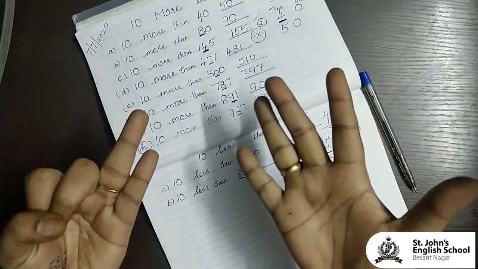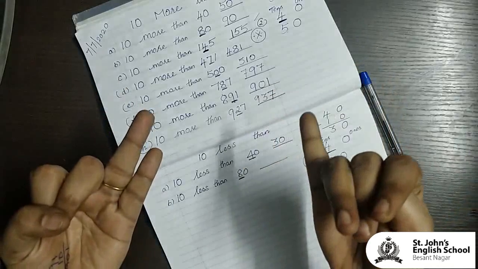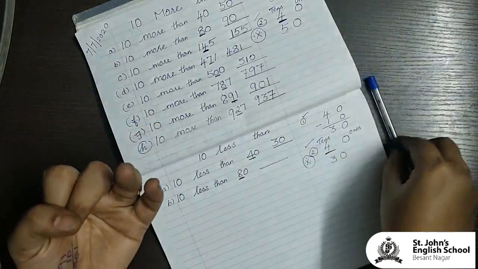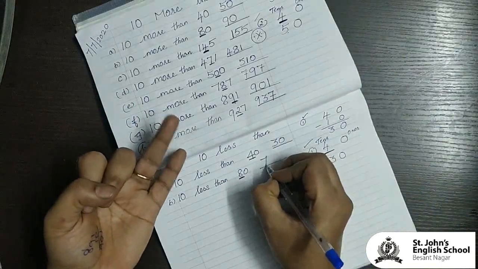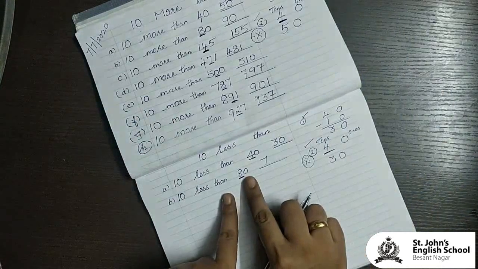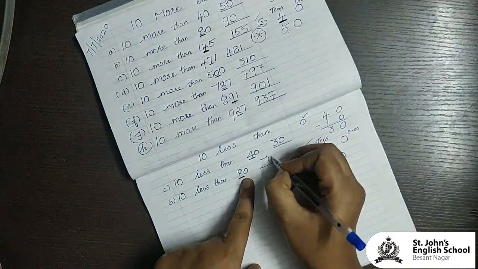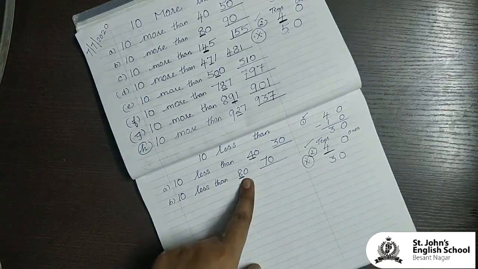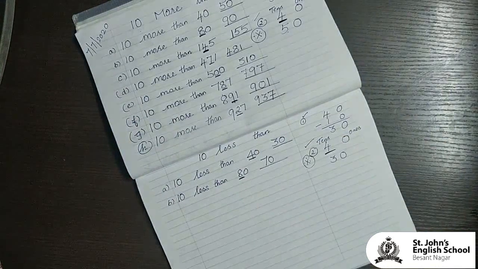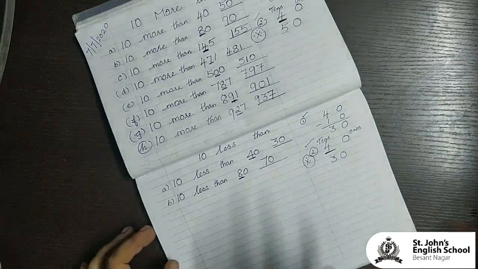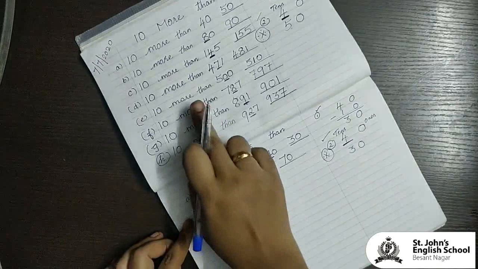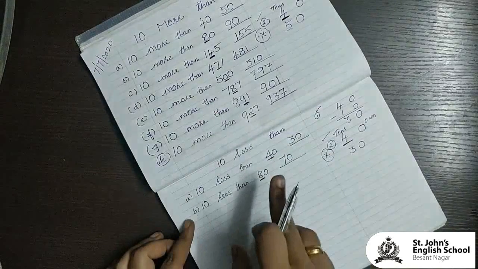So what is the balance? 1, 2, 3, 4, 5, 6, 7. So I am writing the 7 here. Whatever number is there in the 1's place, 0, no other change, you are going to write that directly. Same number. Is that clear for you, children? Here you will be adding one number.